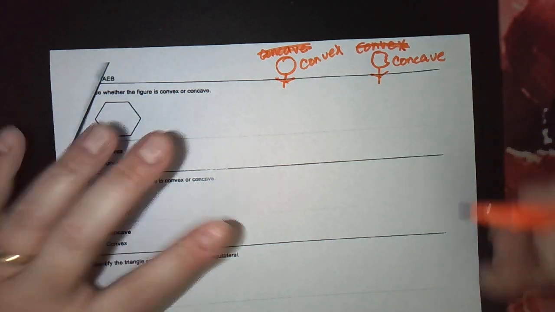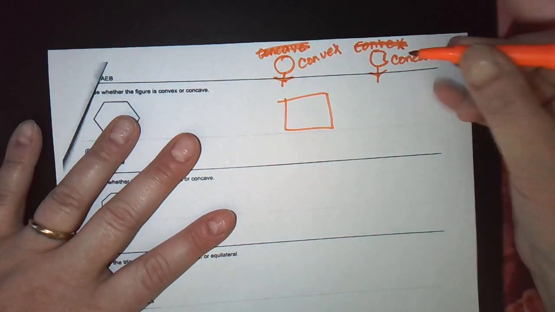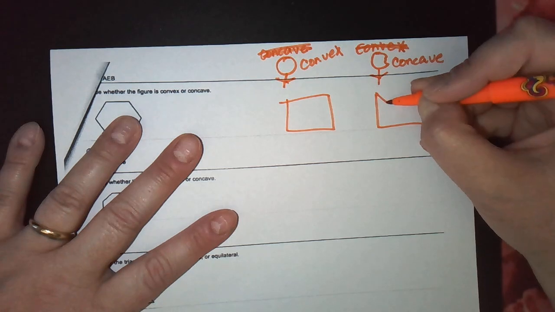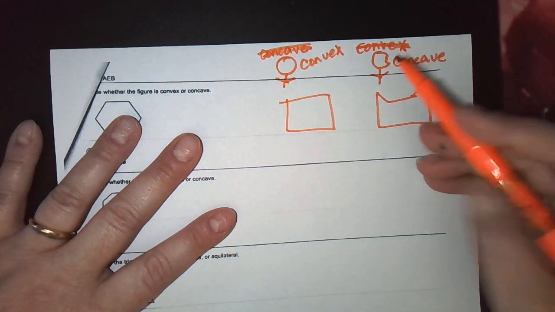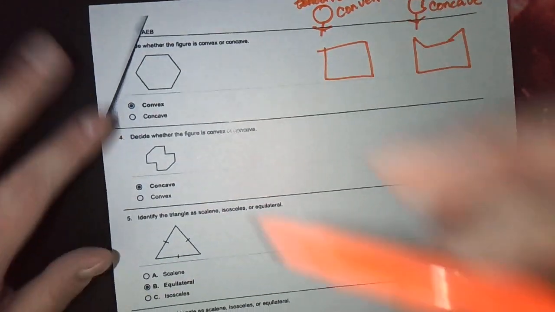So convex is any kind of shape. But then concave is what it would look like if maybe you punched it with your hand. It would cave in. Okay, so let's look at this.